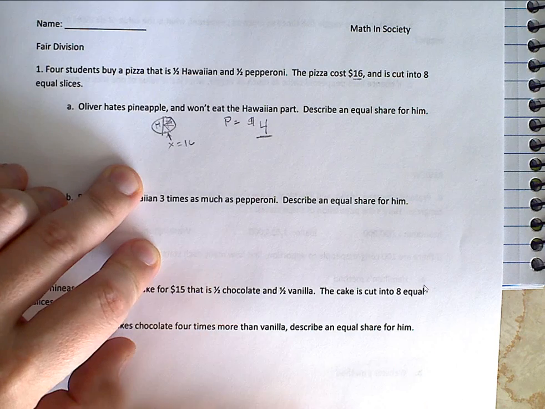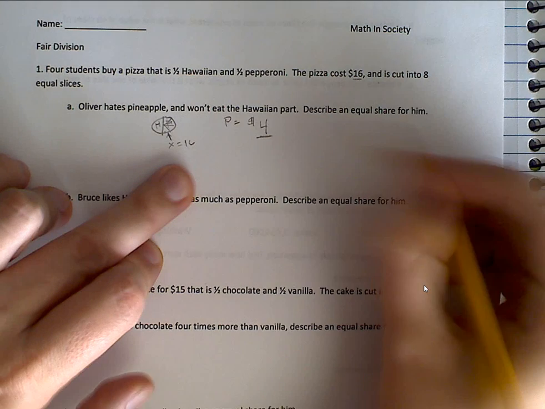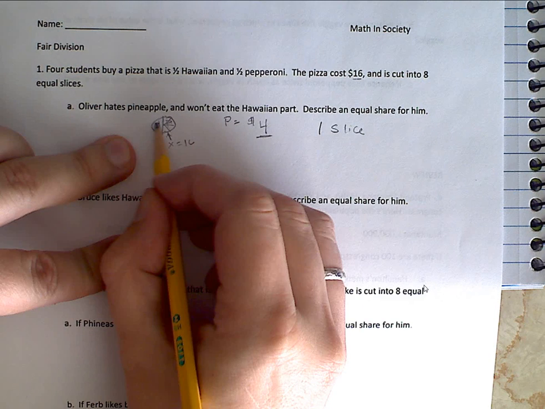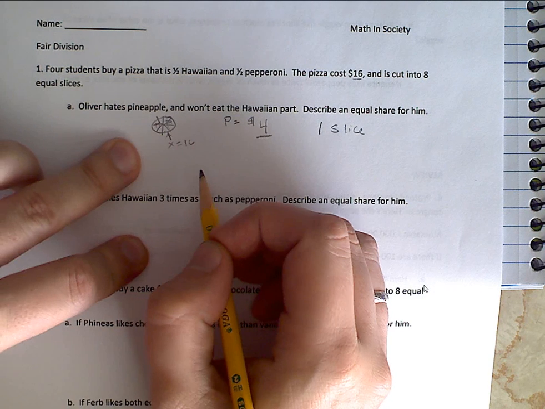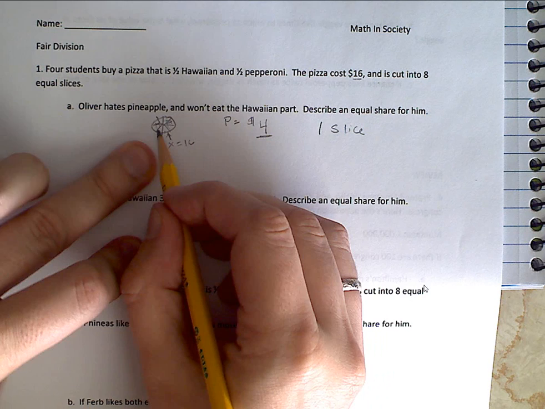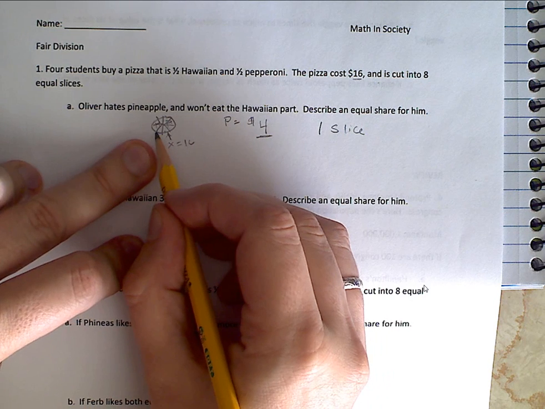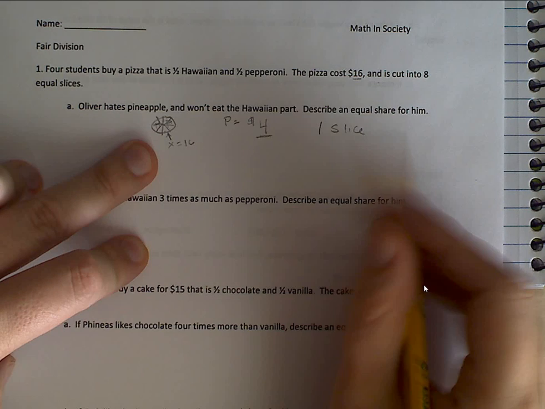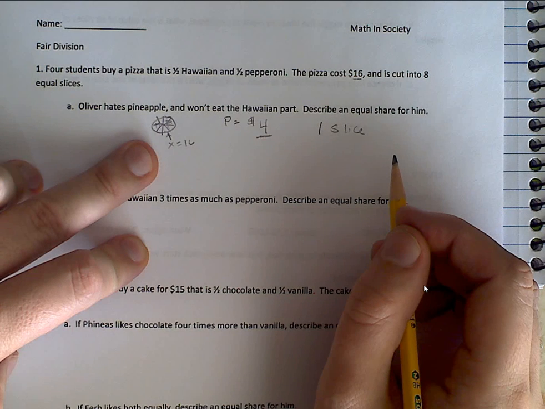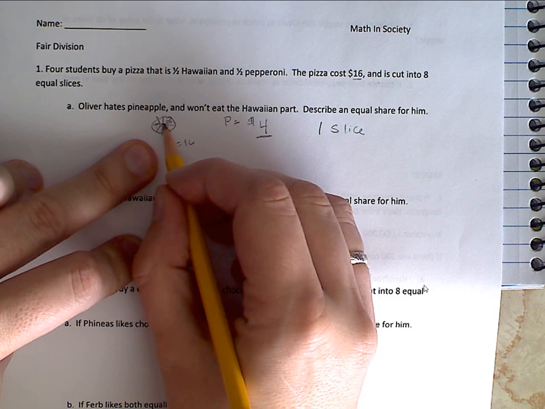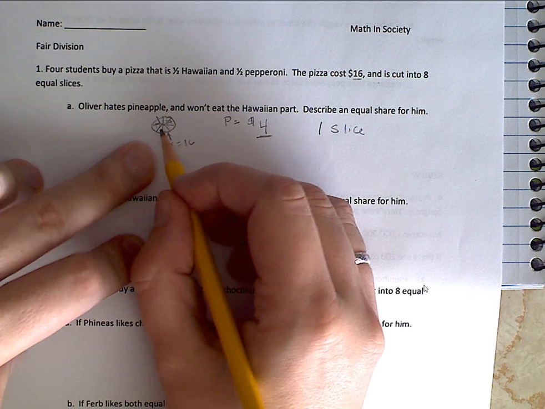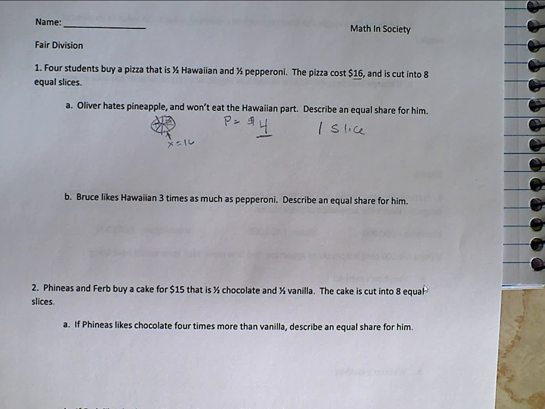So his equal share... But they cut it into 8 slices. One piece out of it would be 4 slices. Yeah, but that's including 4 slices of Hawaiian, and he doesn't want those Hawaiian slices. But in his eyes, there's only 4 slices of pepperoni, and there's 4 slices of Hawaiian. Why does he only get 1? There's 4 people. 2 people get pepperoni and 2 people get Hawaiian.